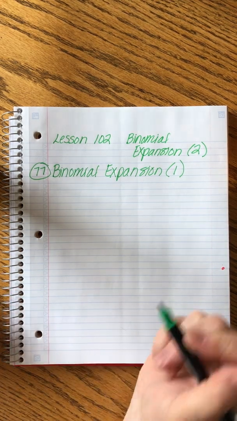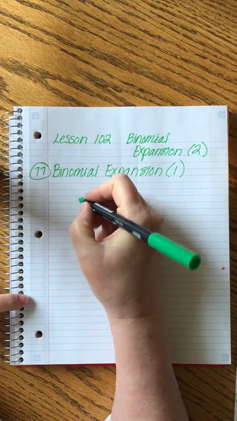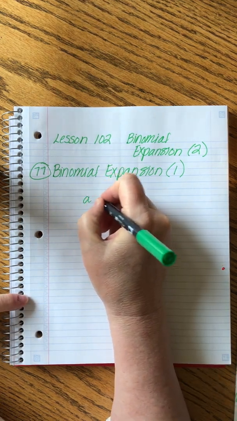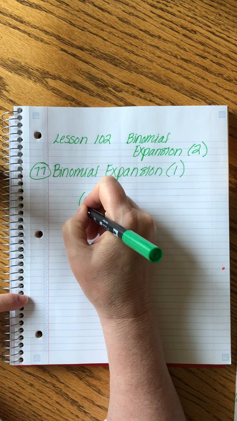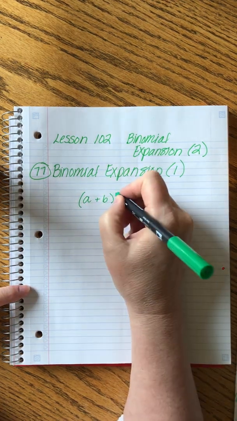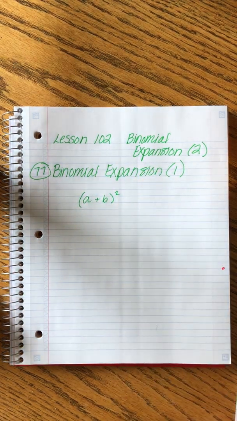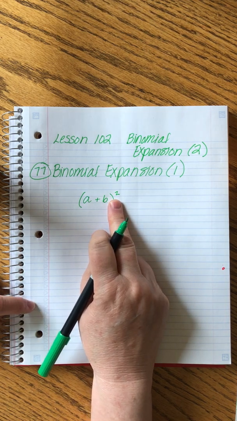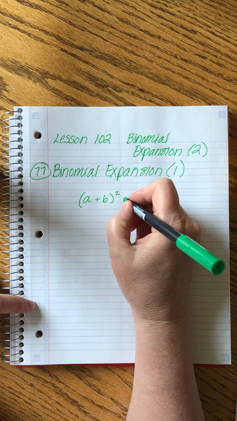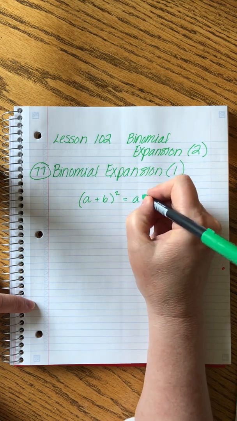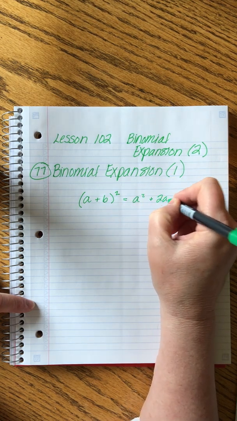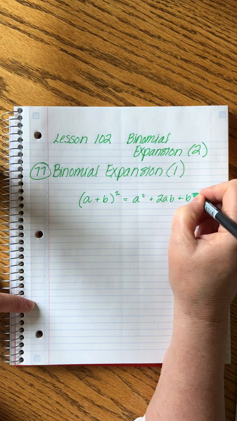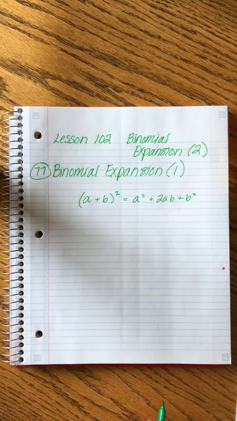You'll remember that what binomial expansion means is that we take a binomial, such as that, and we expand it, quote unquote, by raising it to a power. Now this one you may have memorized. Over the years, we've done that enough times.